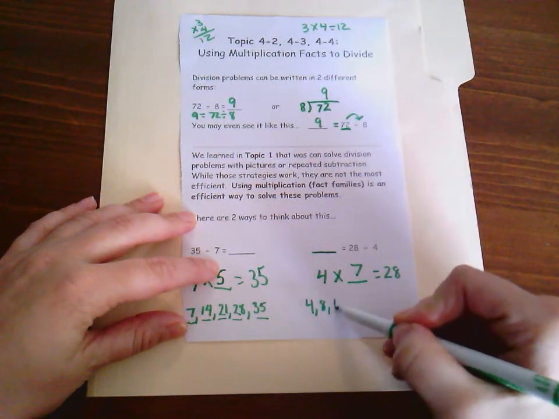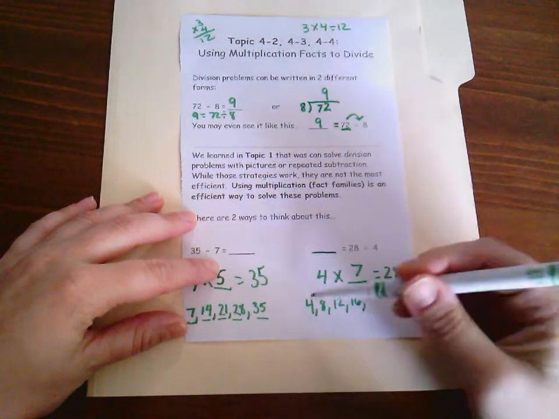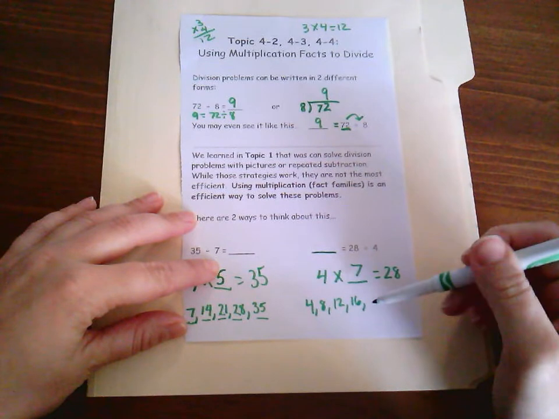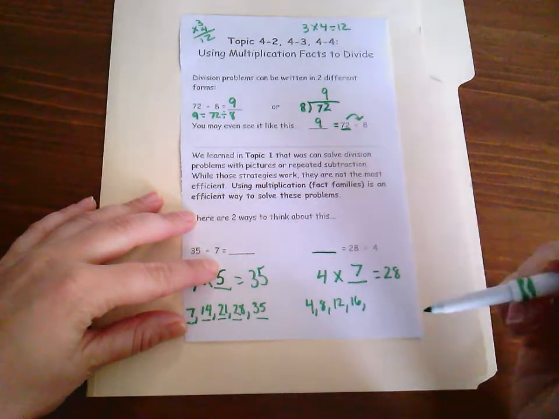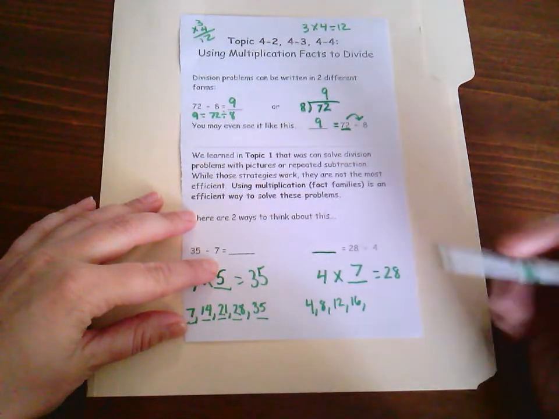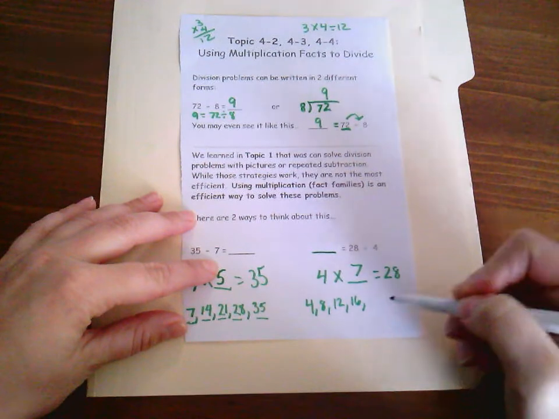4, 8, 12, 16. You may notice at the beginning of your skip counting, you're very quick and you have these numbers memorized. But as you get higher and higher, you might need to do a little bit of addition, maybe even on your fingers or in your head to figure out what would come next. And it's okay if you slow down a little bit, just know that you can count up.